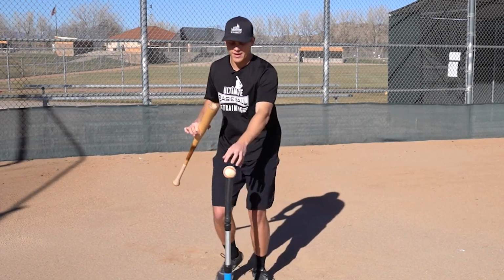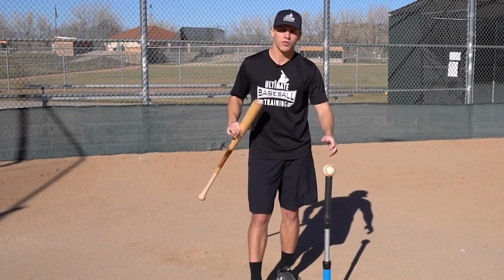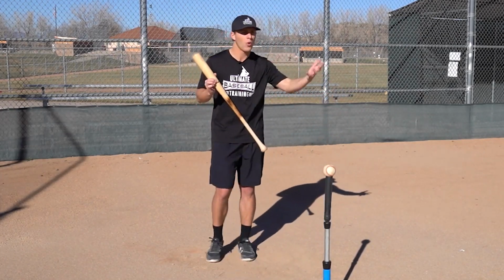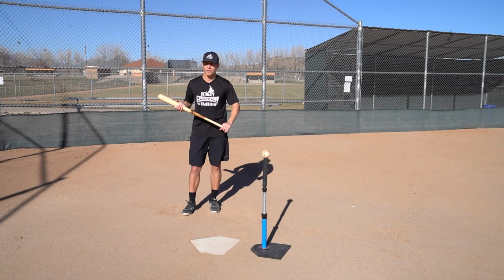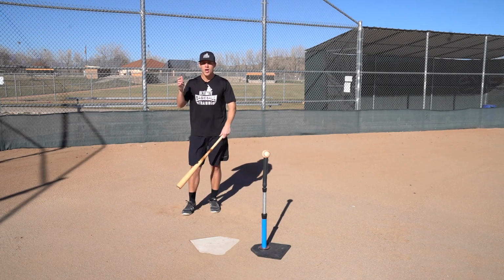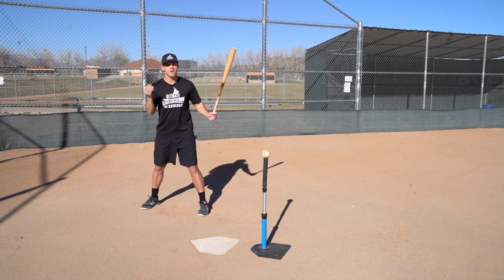One of the things that hitters might think is that it's a mechanical issue, like, oh, I'm lunging, okay? But the question you need to ask yourself is, are you really lunging, or is your timing off? Because if you're consistently really early, what that could mean is you're not necessarily lunging. It's not a mechanical problem.